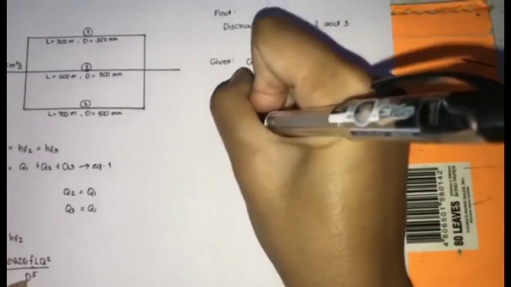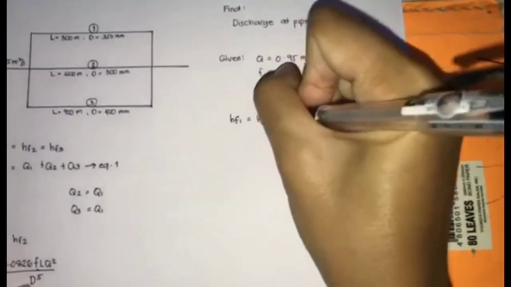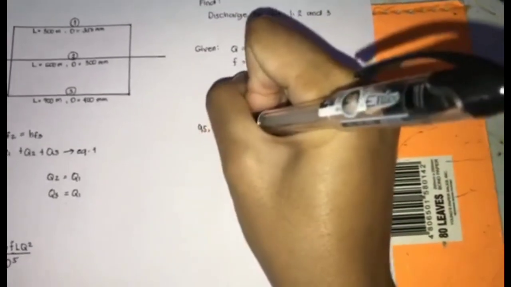Next is we will get the value of Q3 in terms of Q1 using the equation head loss 1 is equals to head loss 3. So we already get the value of head loss 1.